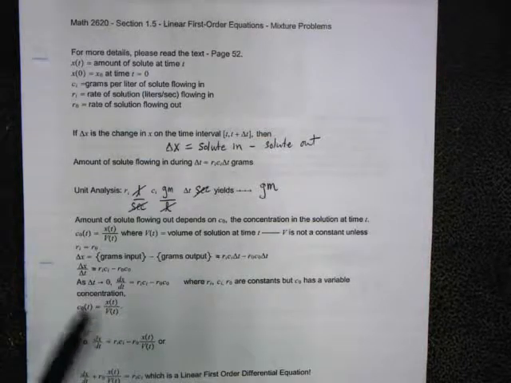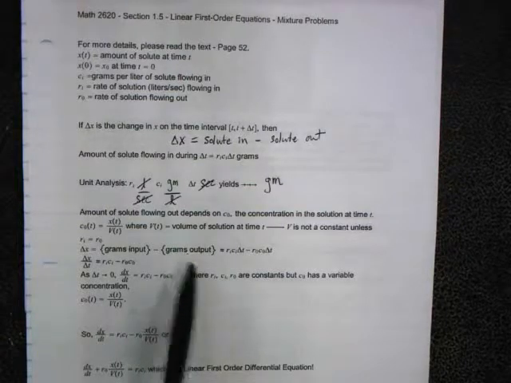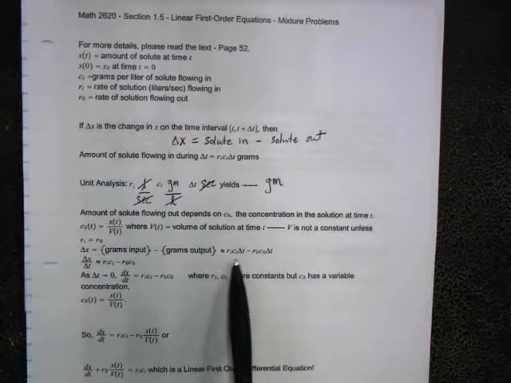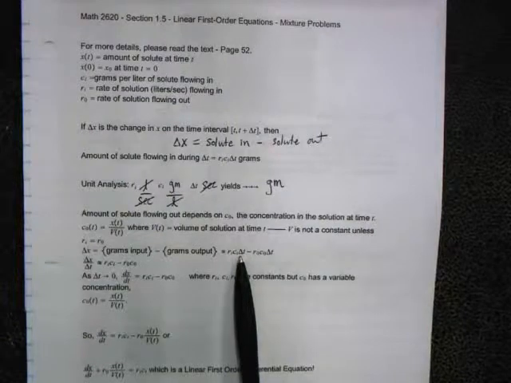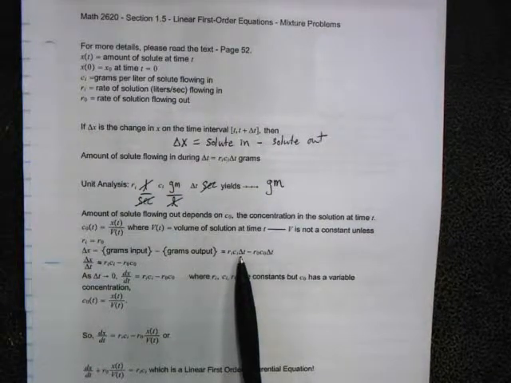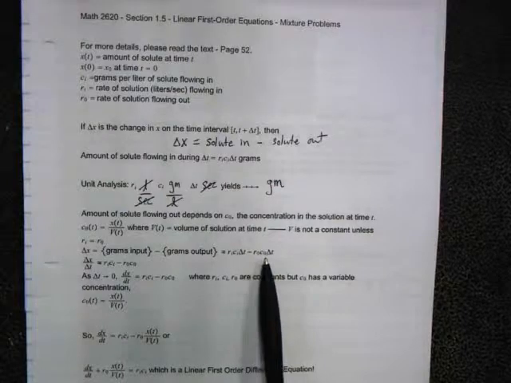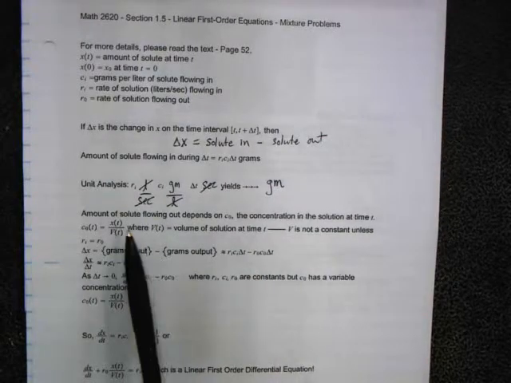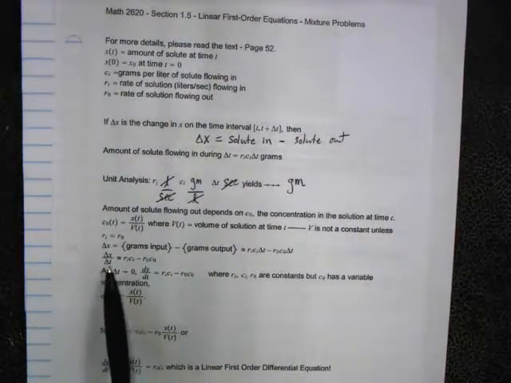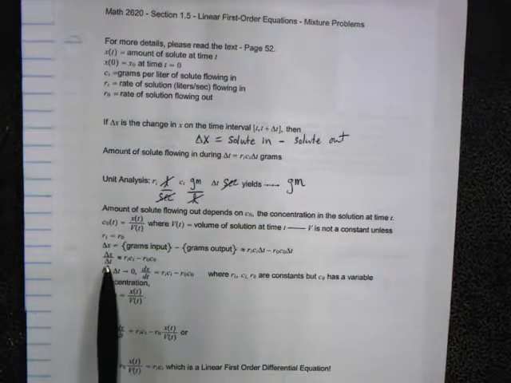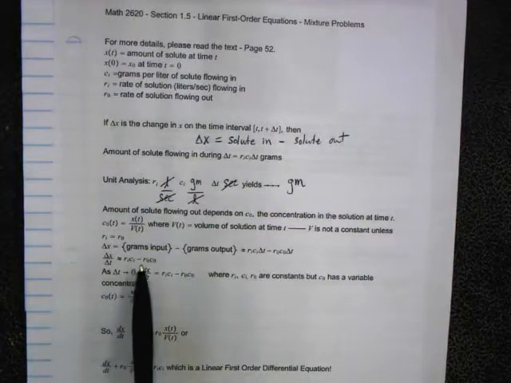Okay, so our delta X, as we said before, is the amount of solute coming in minus the amount of solute coming out. Coming in, we have the rate in times the concentration in times however long that's been happening. And going out, we have our rate out times our concentration out, remembering that concentration out is not a constant, it's a variable. Dividing by dt, we get delta x over delta time is rate in, concentration in, minus rate out, concentration out.